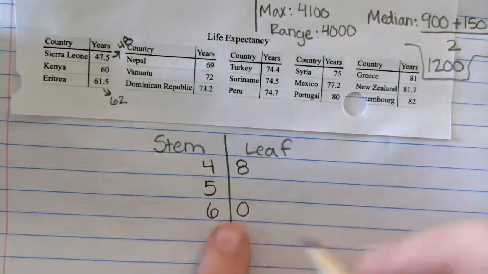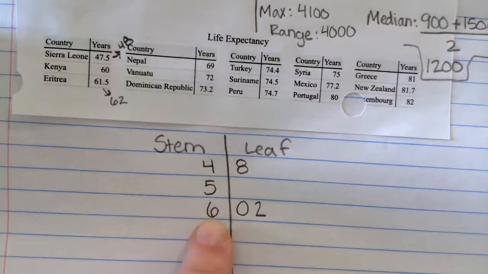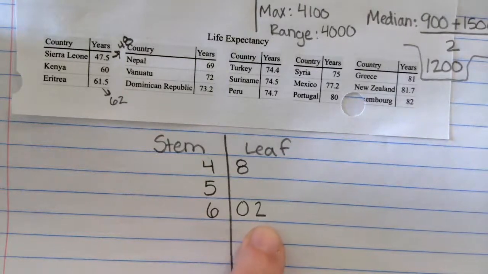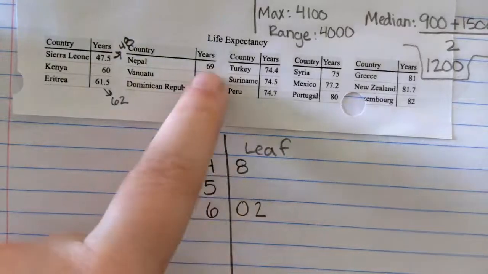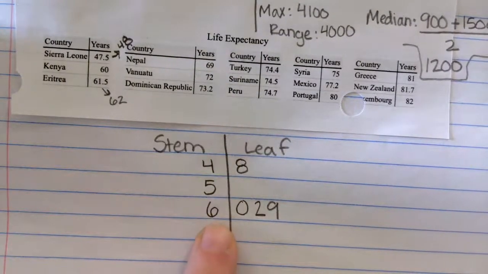How come we don't want a decimal? Why would that be confusing? Instead of just doing 62, why can't I do 6 and then a 15? Yeah, because then we wouldn't know which numbers go together, which numbers are separate. It'd be a lot. So we just want those two.